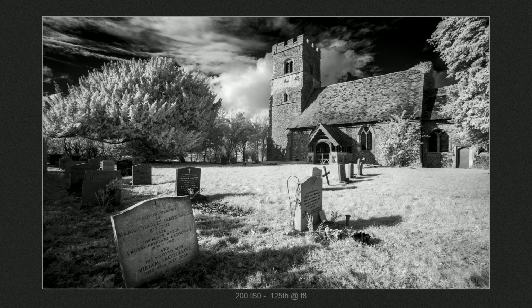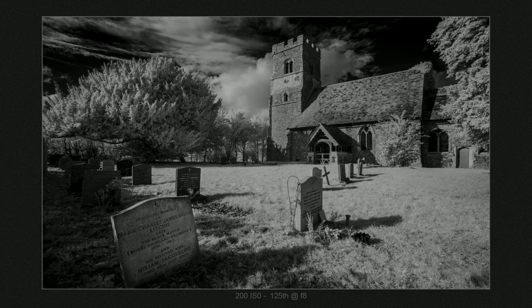However, now I have taken the plunge into an infrared converted camera, I wish I'd been able to do so earlier. It really is great fun.